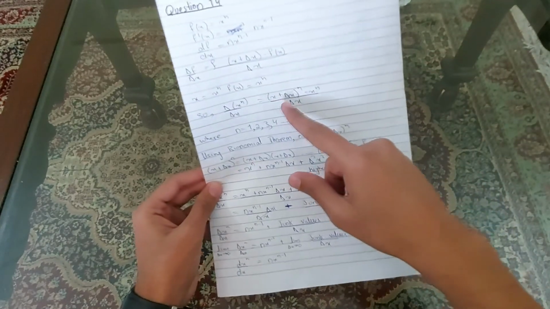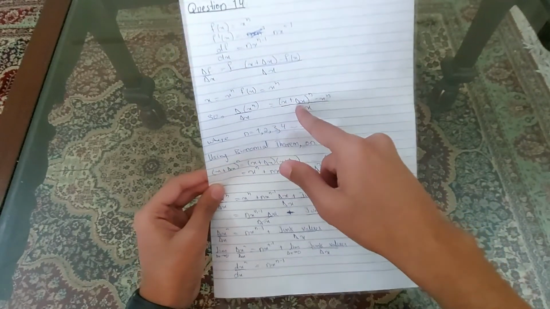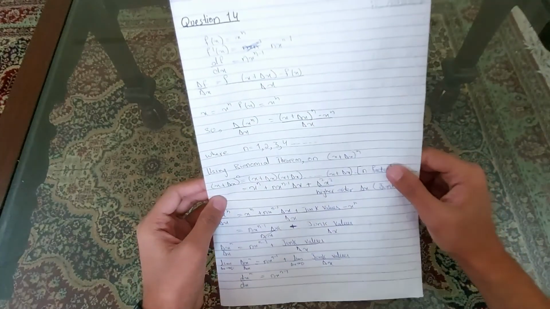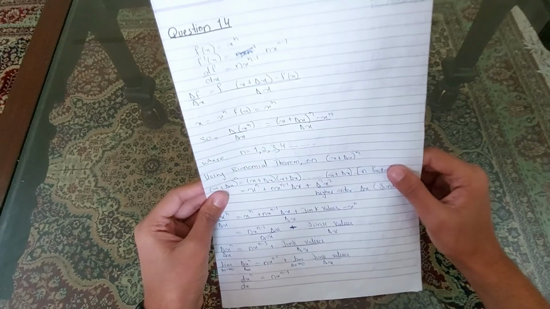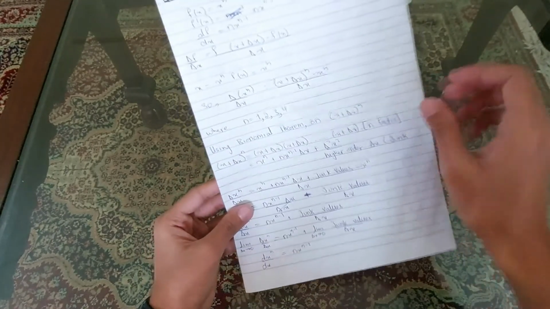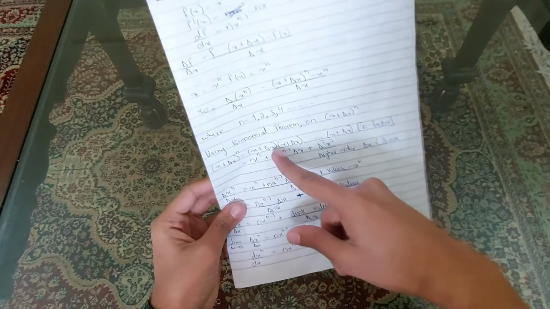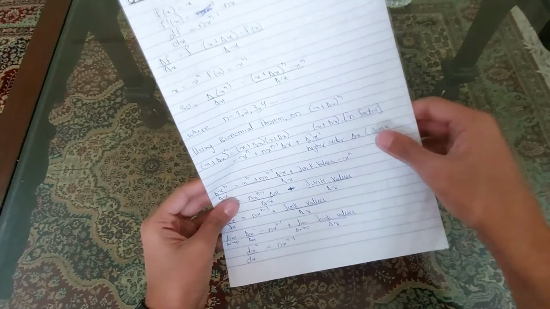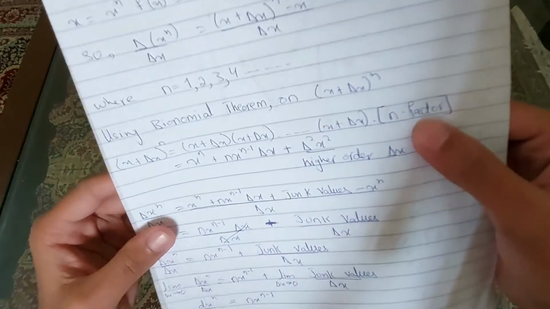Now we will apply the binomial theorem on this x plus delta x power n. We see that x plus delta x is multiplying n times, so we will mention it here to make it clearer: x plus delta x into x plus delta x up to n factors, as mentioned here.